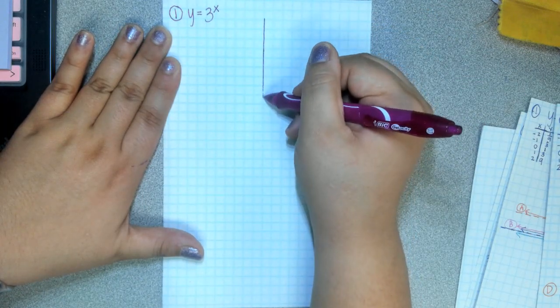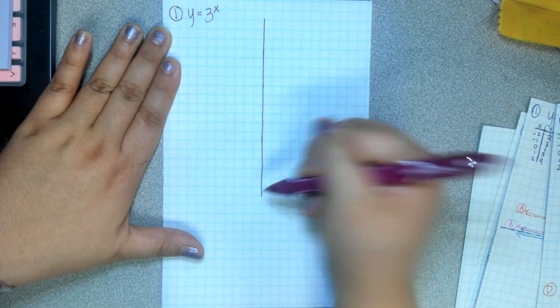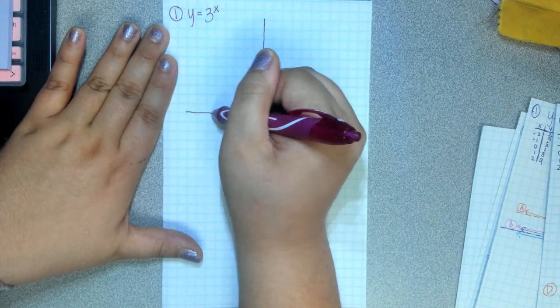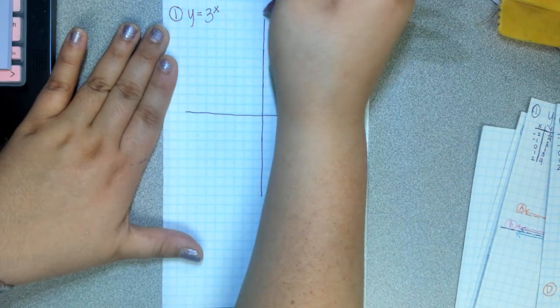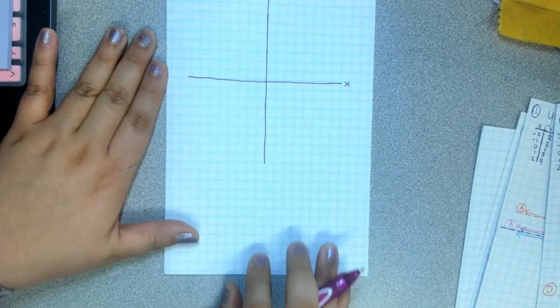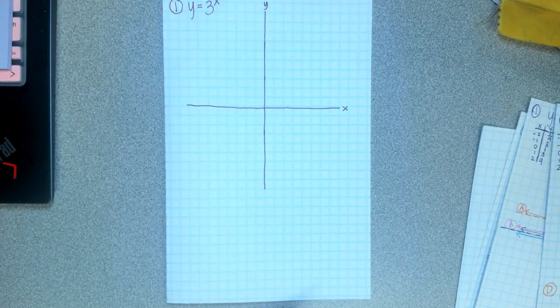Go over half the paper, not quite the whole thing, but a little bit over half. You are doing this with your pencil, please.